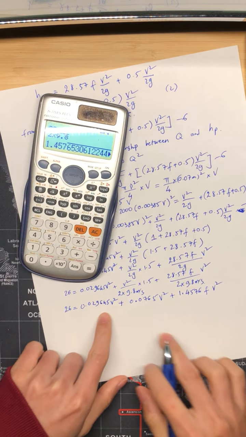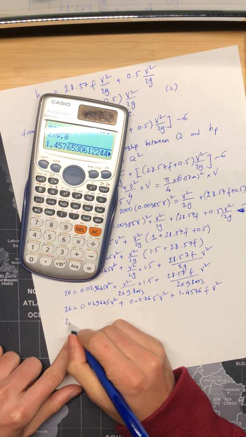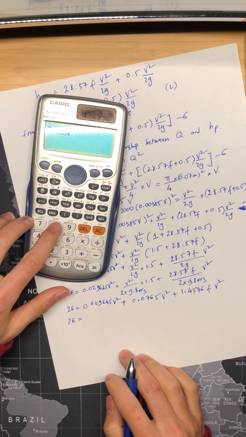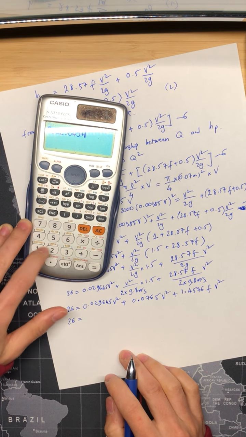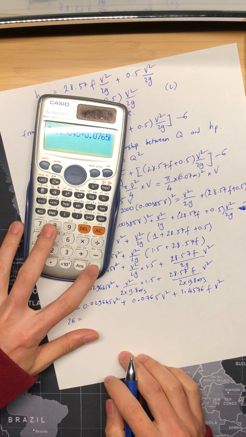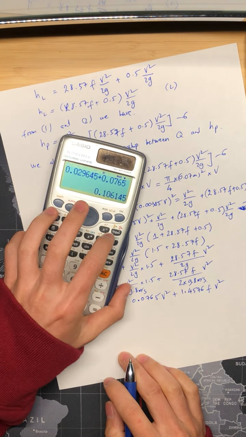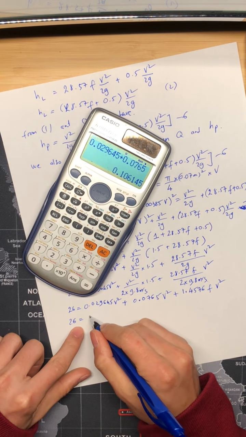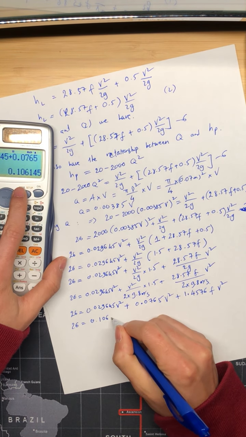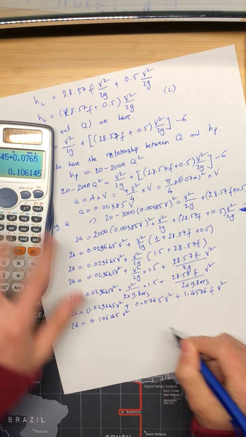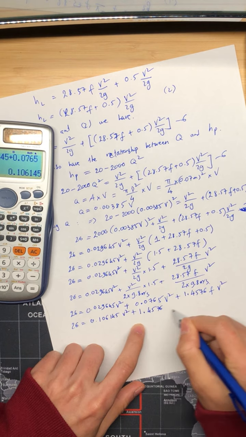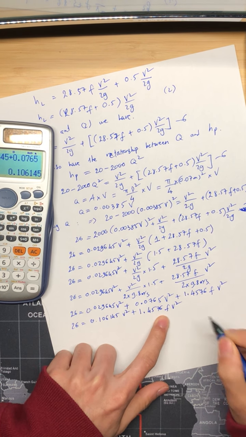So to sum this up, 26 equals 645 plus 0.0765, 0.106145 v squared plus 1.4576 f v squared.